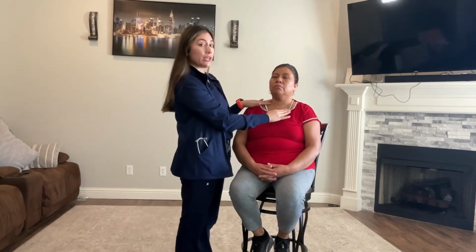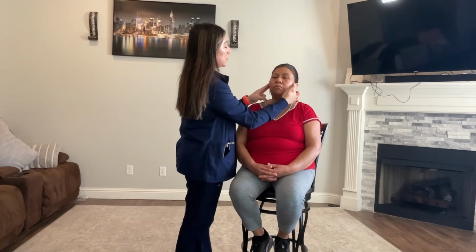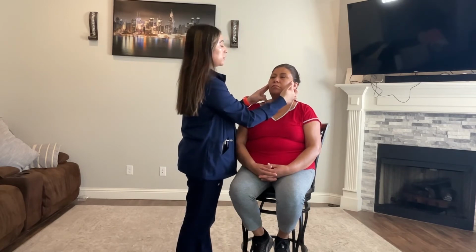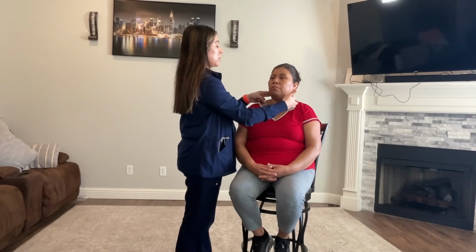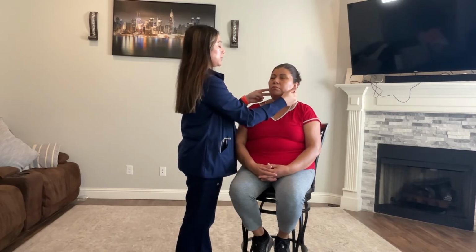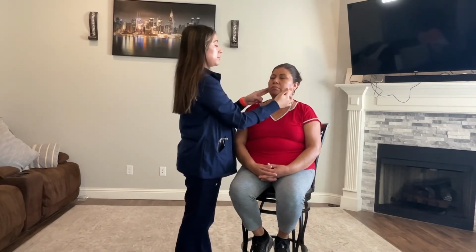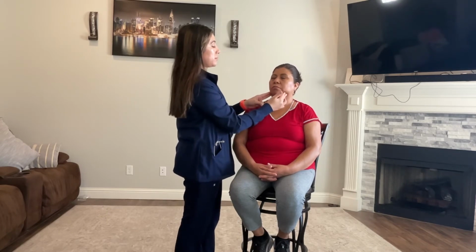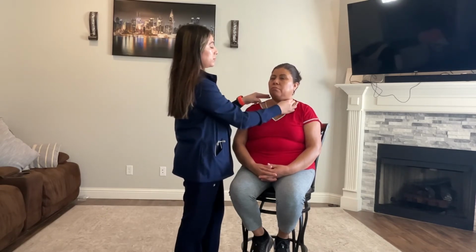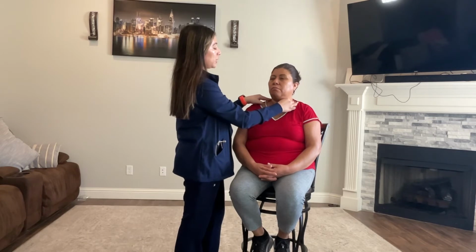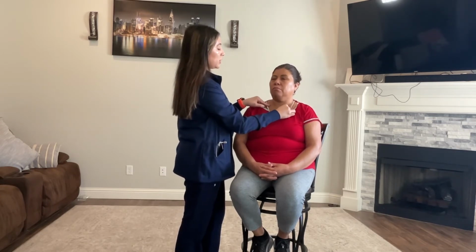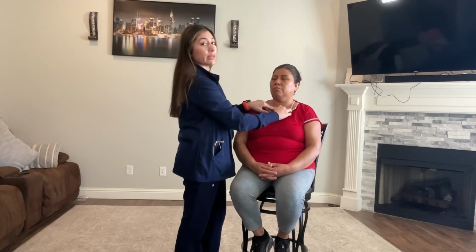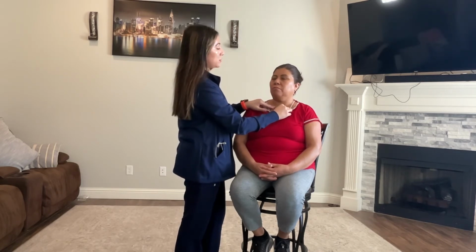I'm going to palpate your lymph nodes. Preauricular, posterior auricular, occipital, jugular digastric, submandibular, submental, superficial cervical chain, posterior cervical chain, deep cervical chain, and supraclavicular. Any tenderness? No. All right.